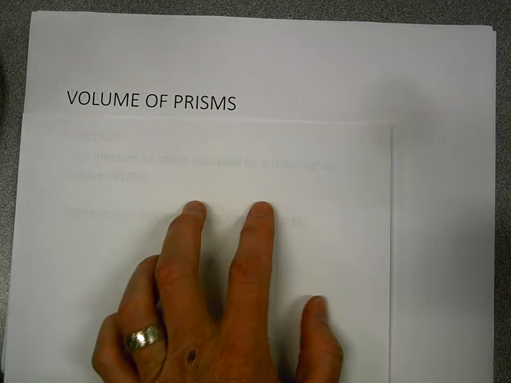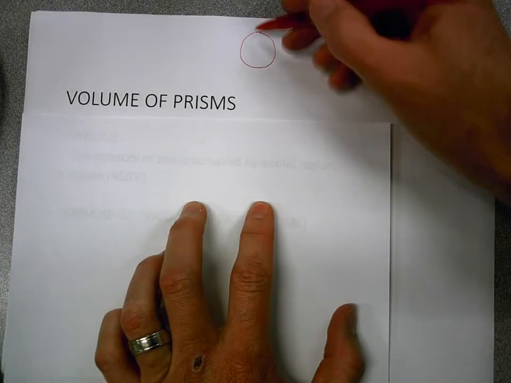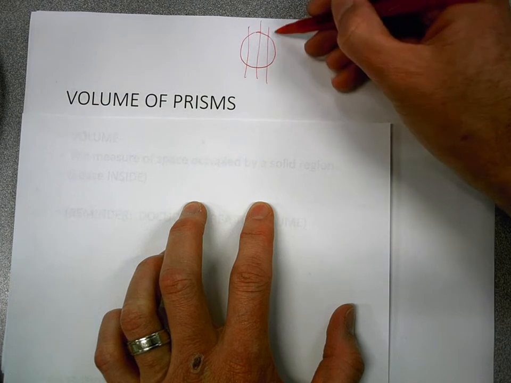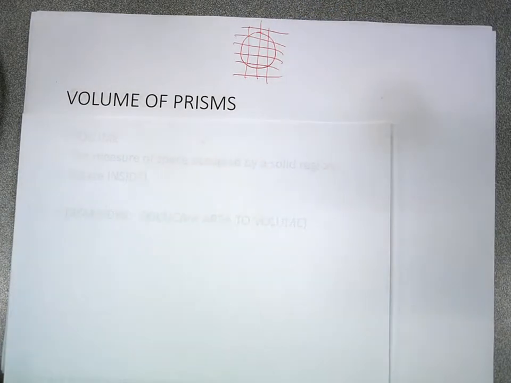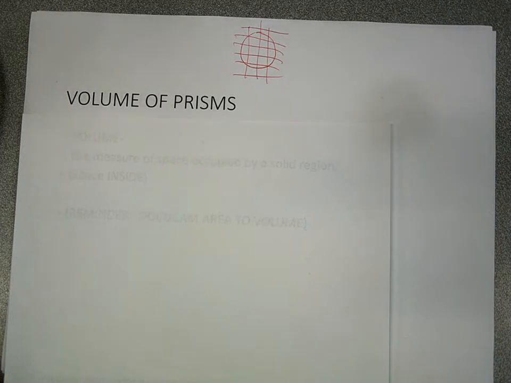Okay, so when we started this chapter, we talked about circumference, which is perimeter, the length of a line, for example. We talked about area. And when we talk about area, for example with a circle, area is all about the number of squares that fit inside of a two-dimensional figure.